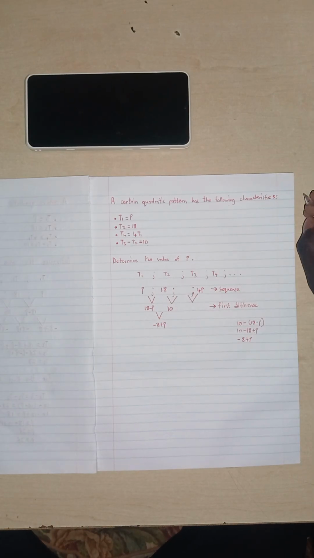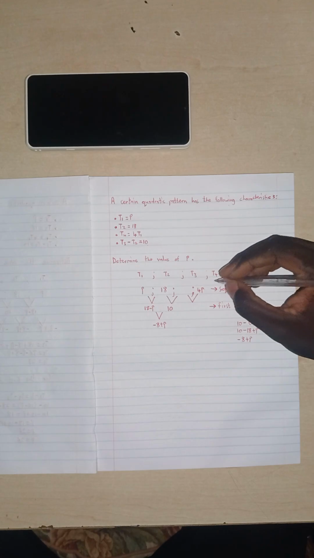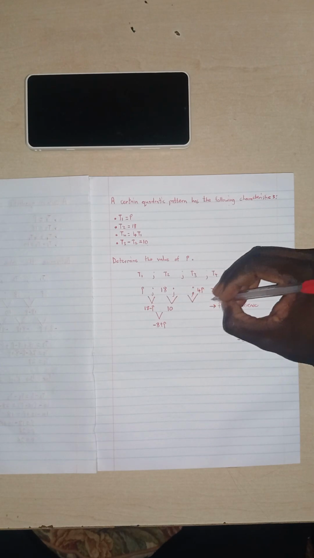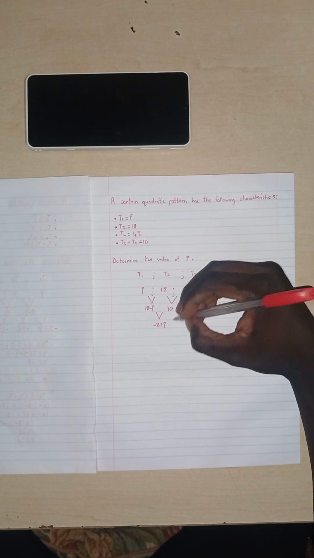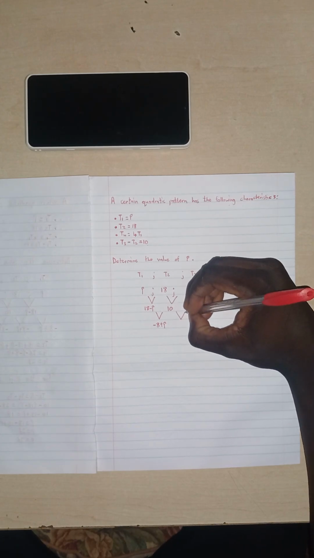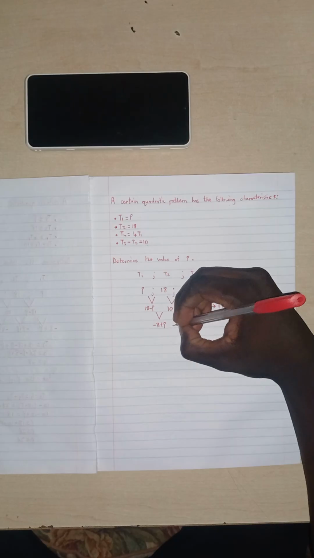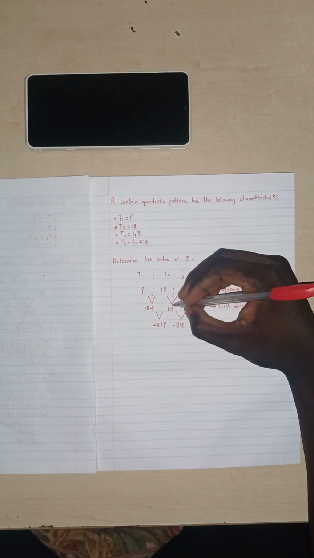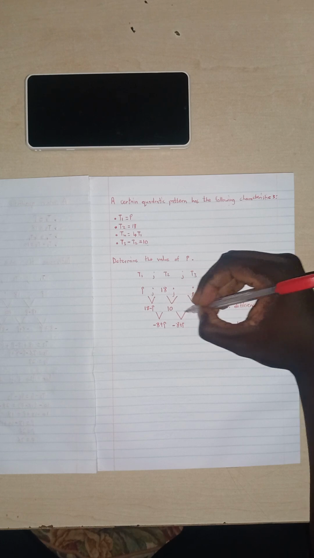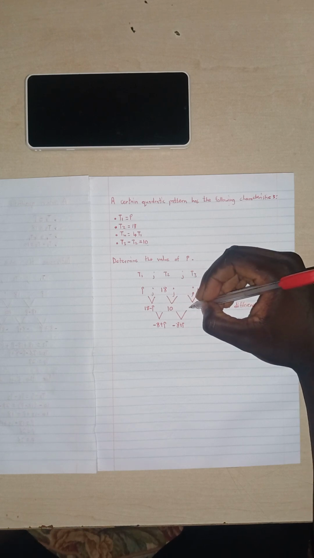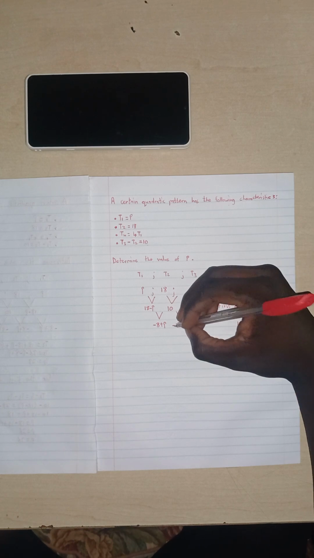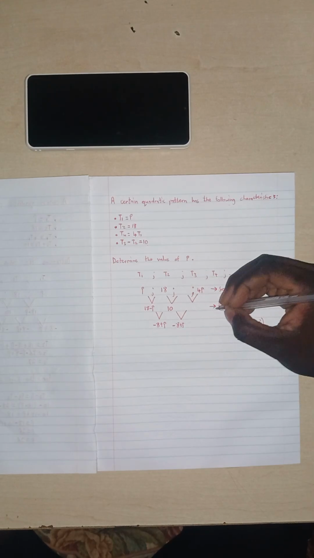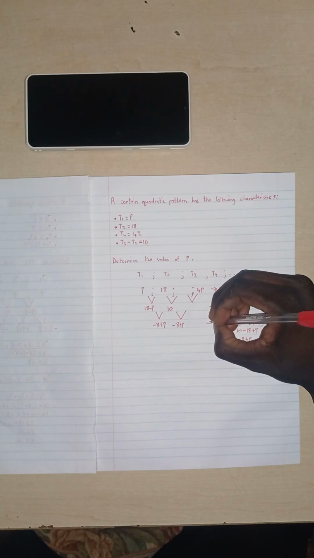But we all know again that the first difference forms a linear, but the second difference is always constant, meaning even here it's still negative 8 plus P. To go from the 10 to the next term of this linear first difference, it will take us negative 8 plus P, since the second difference is a constant number.